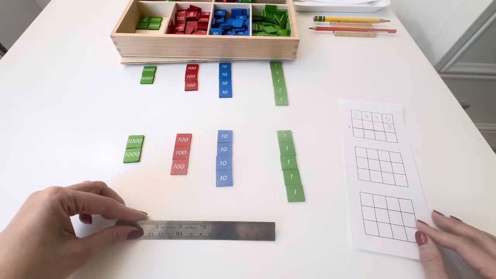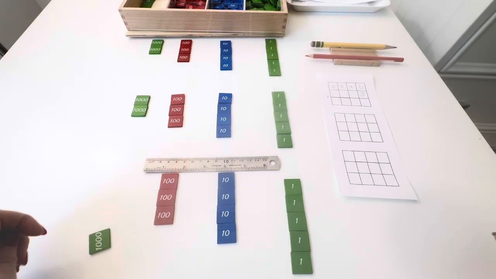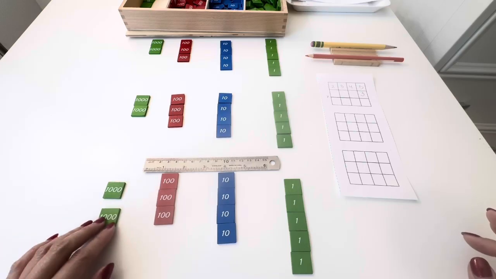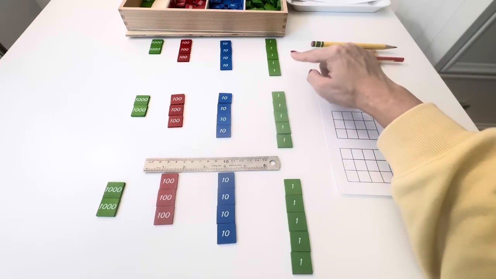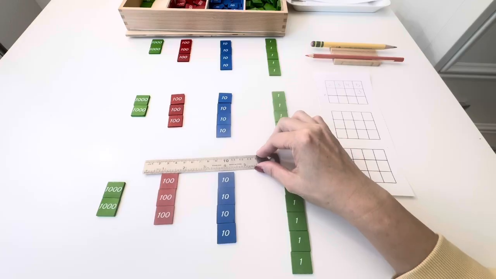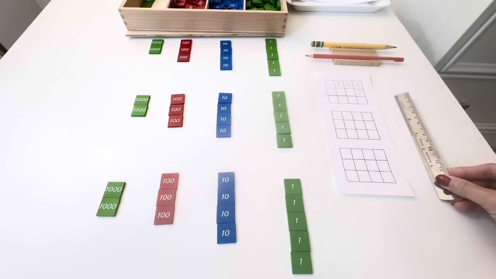So we need to make the multiplicand 1 more time. Now we have made the multiplicand 3 times. 1 time, 2 times, 3 times. Do you remember what we do in multiplication? We put them together.